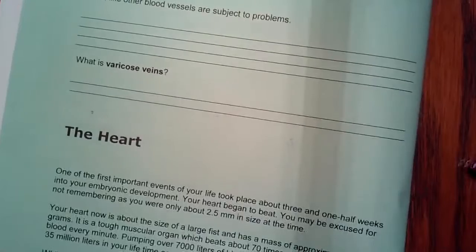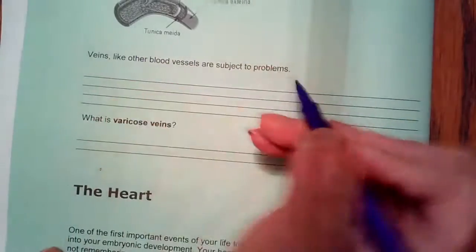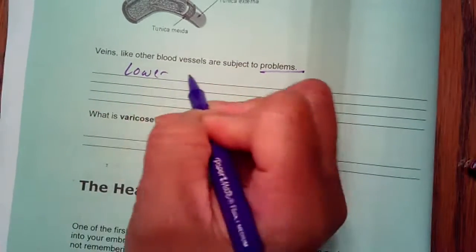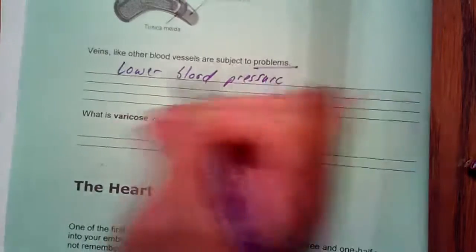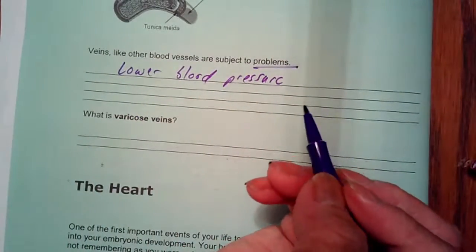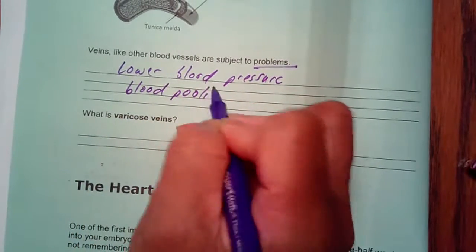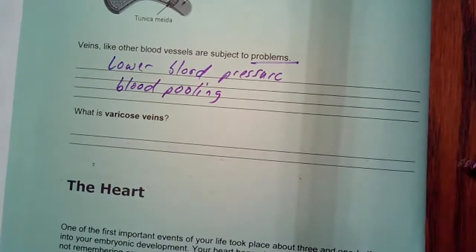Okay, so veins, like any other blood vessels, are subject to problems. Why is it subject to problems? Well, because of the lower blood pressure, there could be the possibility of blood pooling in these veins, and that results in varicose veins.